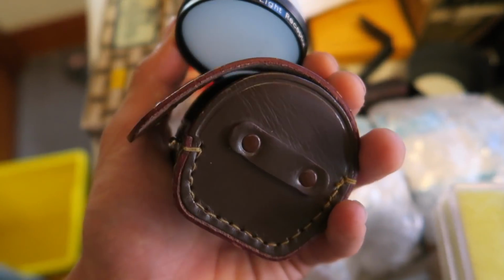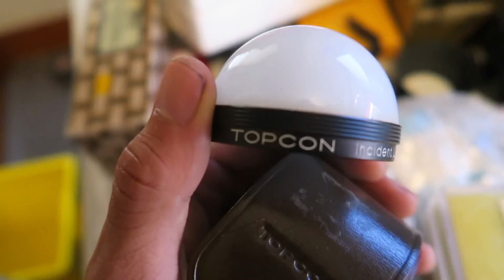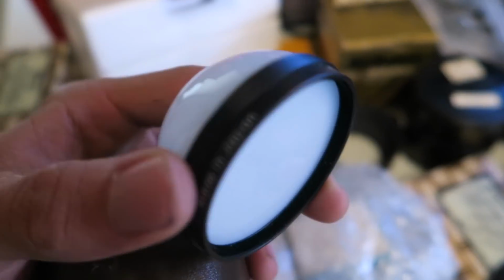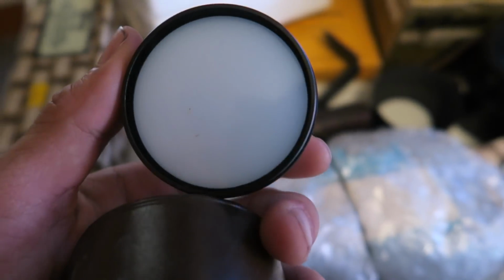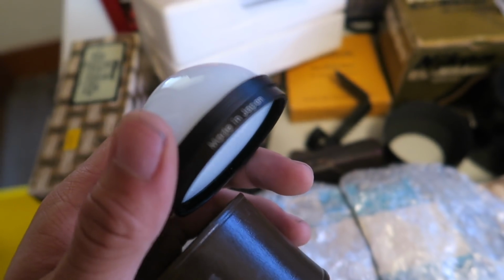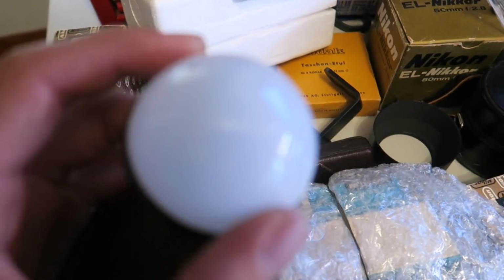And of course, these are just the type of accessories I love to get here. These Topcon accessories, Topcon Incident Light Receptor. This big crazy dome thing that screws on the top of some sort of light meter. And I don't remember, I thought we had one of these before and it sold for like 50, real quick. Very hard to find, not crazy desirable, but just real oddball Topcon stuff. My camera's having trouble focusing on it too.